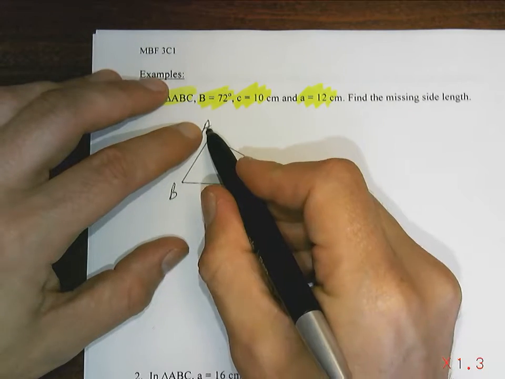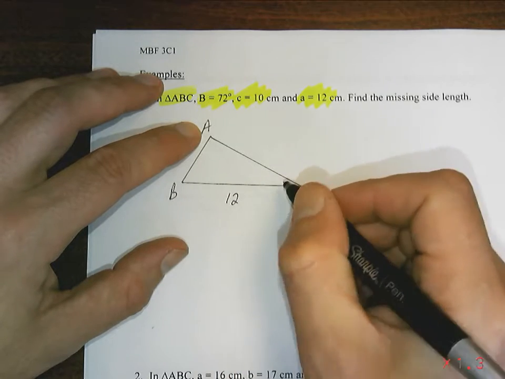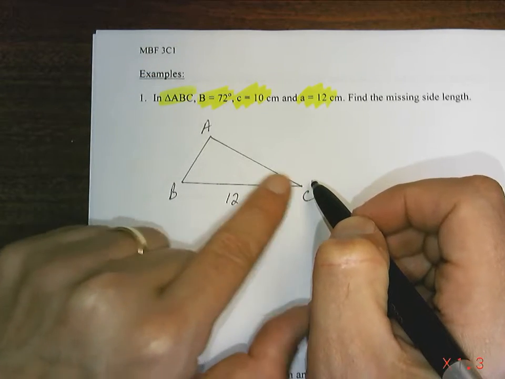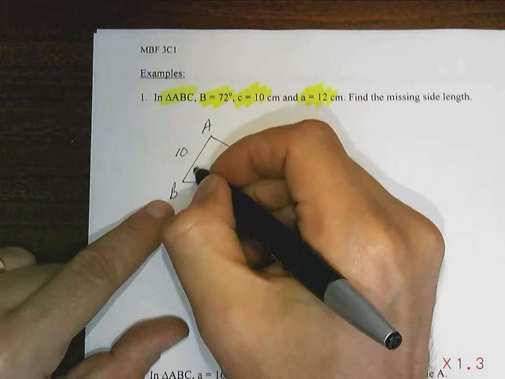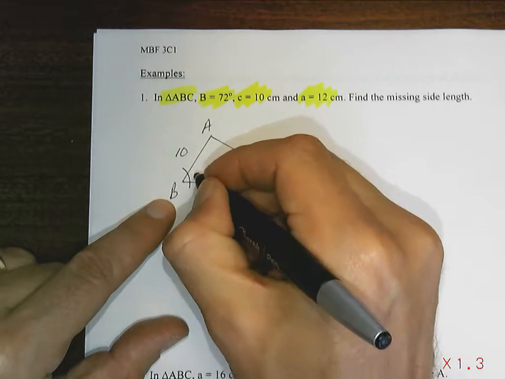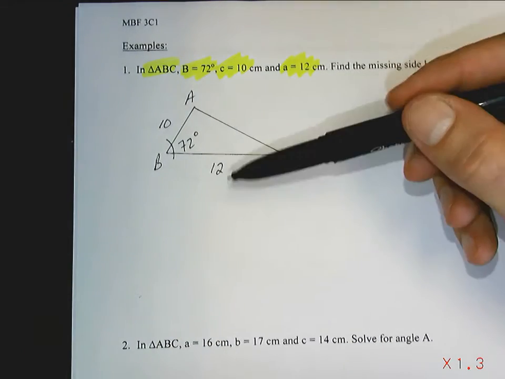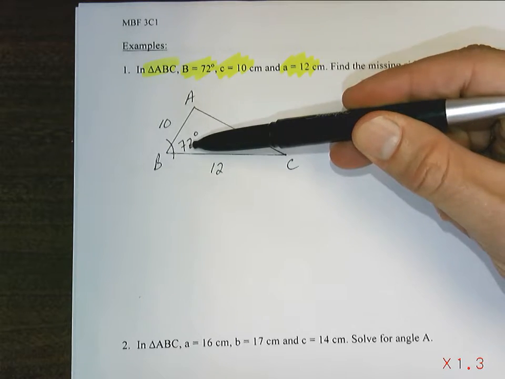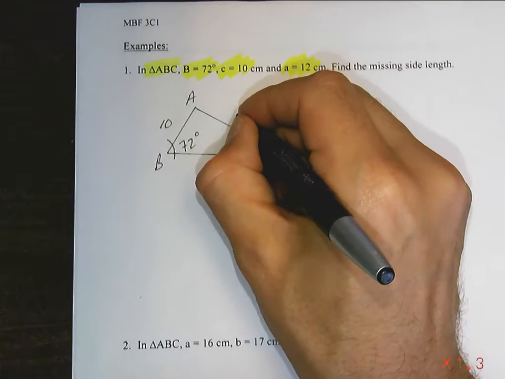Once I call this A, that means that this has to be little a, so this was 12. Once I call this C, across from it has to be little c, so that'll be 10. And this angle here is going to be 72 degrees. So looking at what we have here, we have two sides and the contained angle. It's wanting us to find the missing side length. Well, the missing side length is right here.